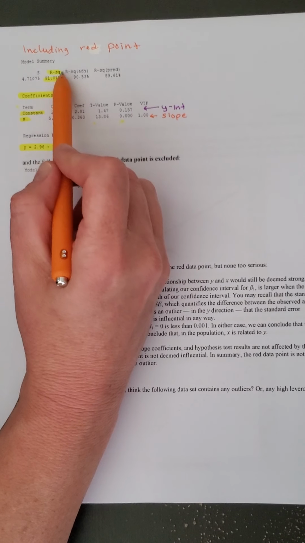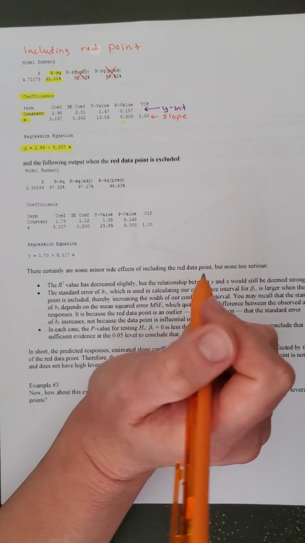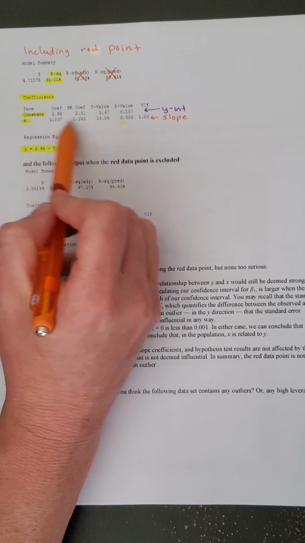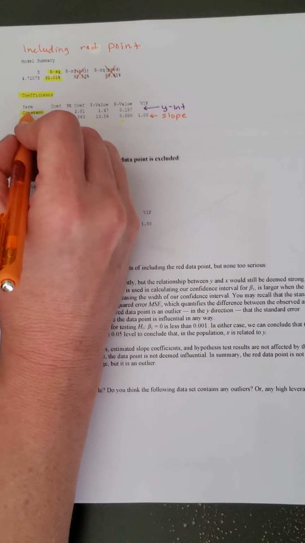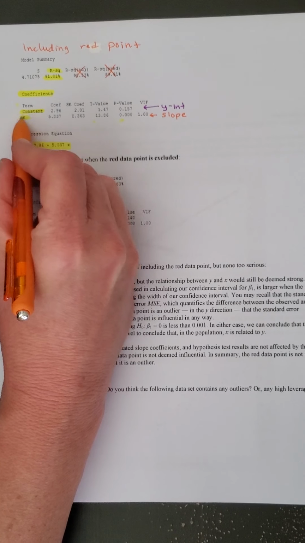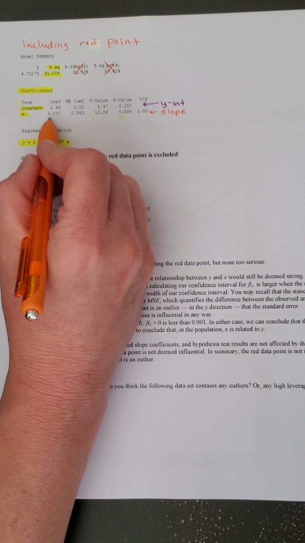So r squared is right here. You don't need to worry about r squared adjusted or r squared predictor. You do need to worry about this entire thing right here. And this is your constant. Again, that's your y-intercept. And this is your other variable. So that's going to be your x variable, which is your slope.